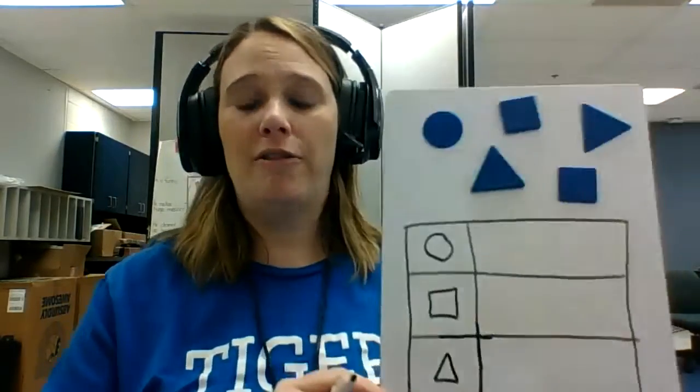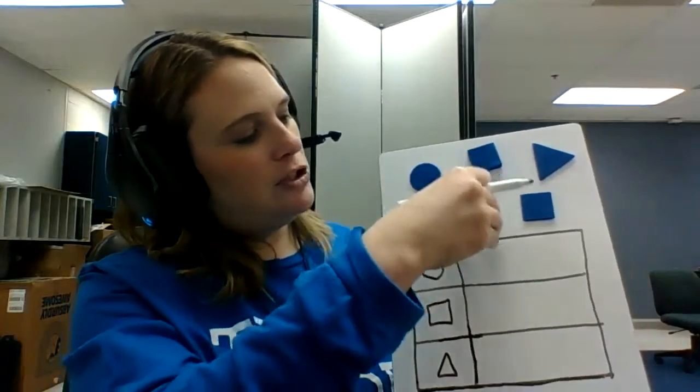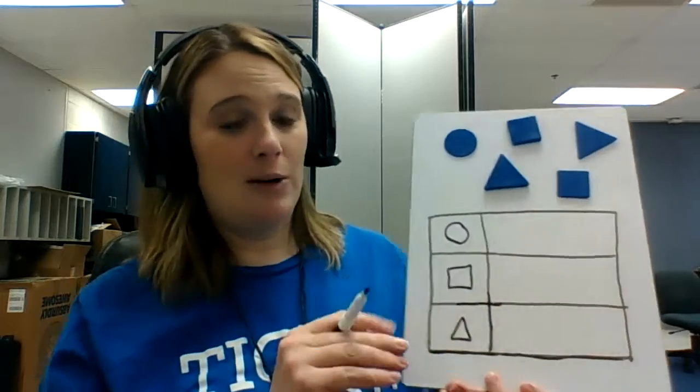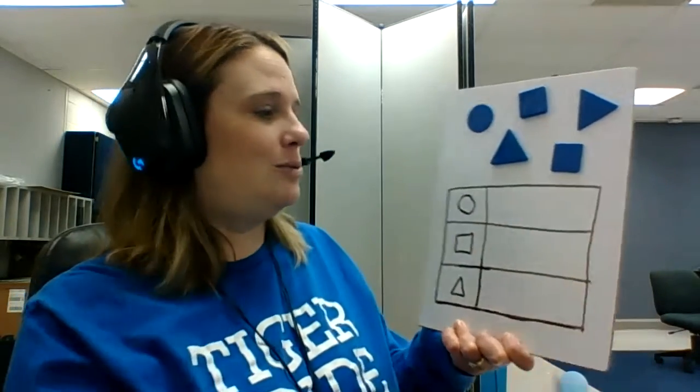Now, when we record our feelings on Zoom, the pictures are up here, and then we put tally marks down below, right? This chart is going to go sideways. It still tells us the same information. It's just going this way. All right, so let's do tally marks first because we know about tally marks.